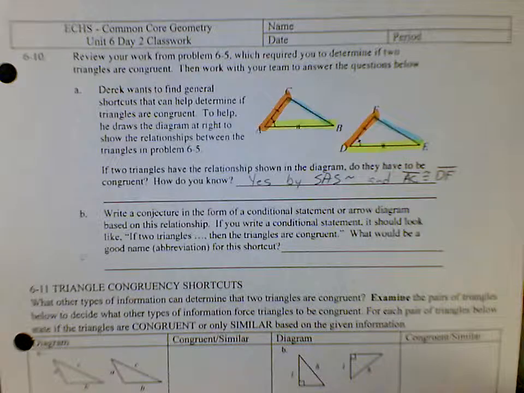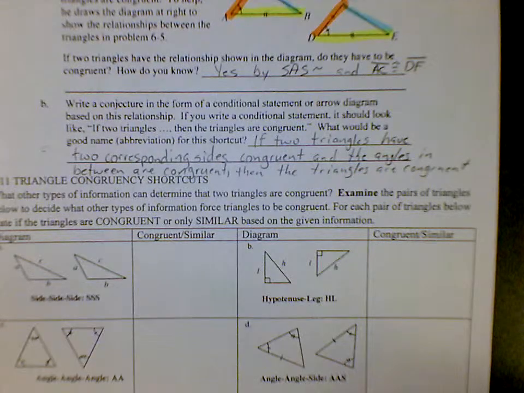So question B: write a conjecture in the form of a conditional statement or arrow diagram based on this relationship. If you write a conditional statement, it should look like: if two triangles, blank, then the triangles are congruent. What would be a good name for this shortcut? All right, so let's start off with if two triangles. All right, and there's my conditional statement.